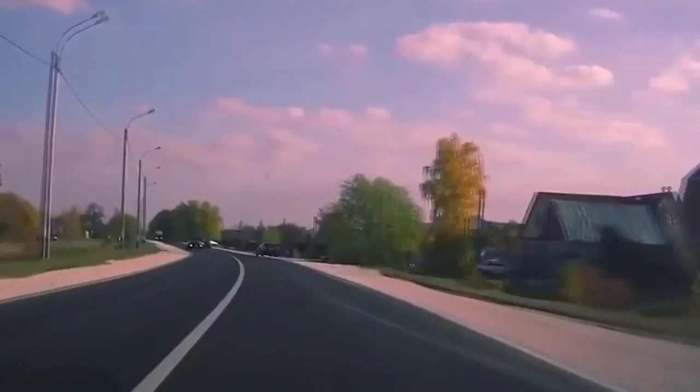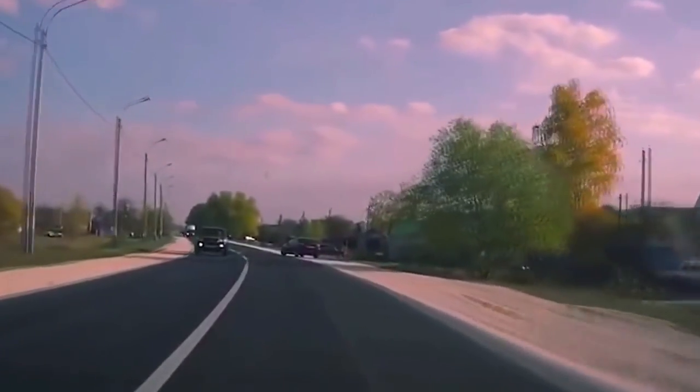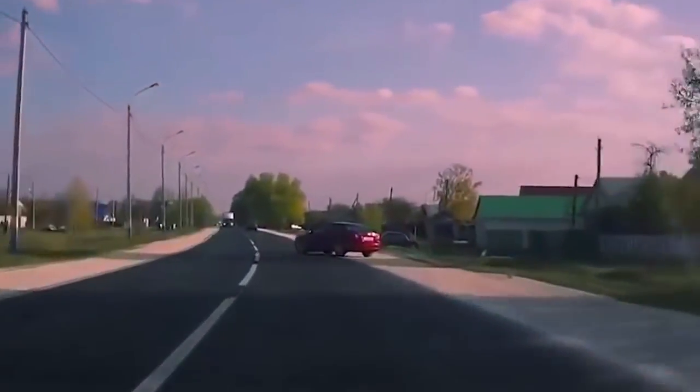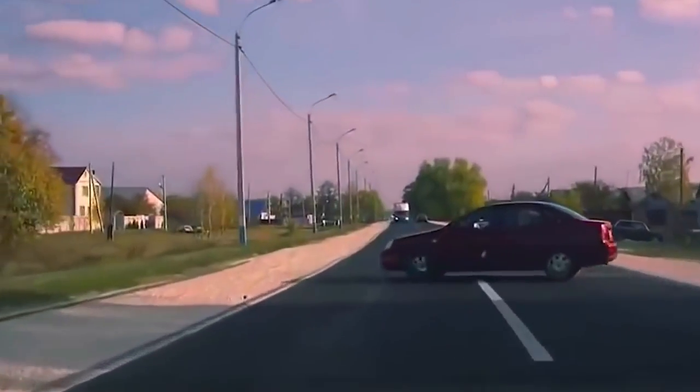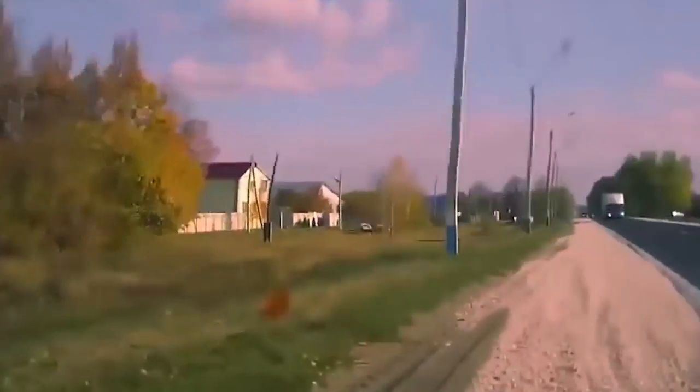So today what we're talking about is crash avoidance. You can see here in the video what happens is the vehicle in front makes a U-turn and the vehicle with the dash cam follows the trajectory of that vehicle and the two of them end up colliding.